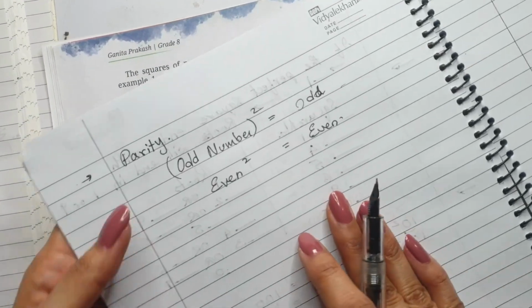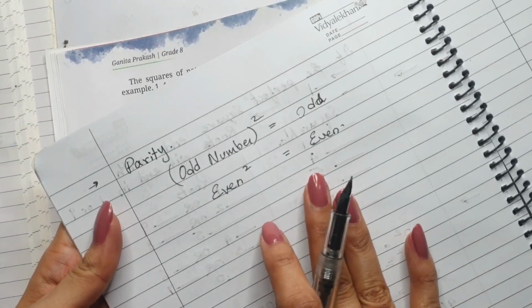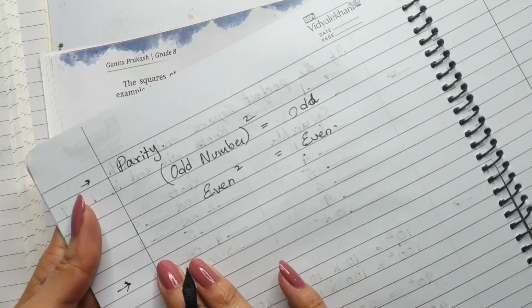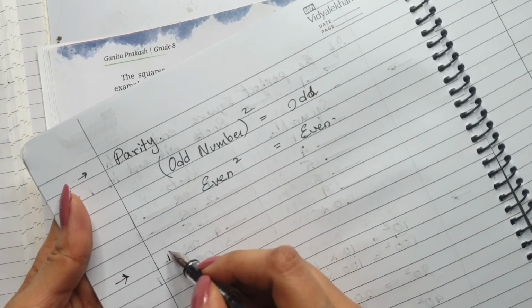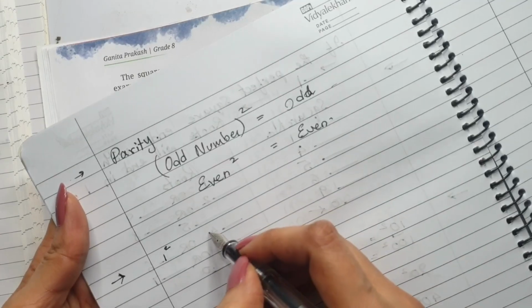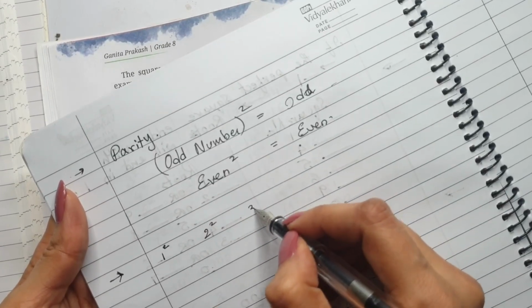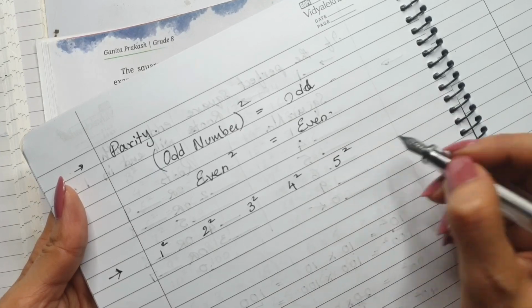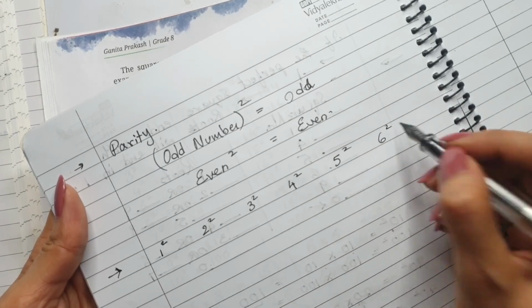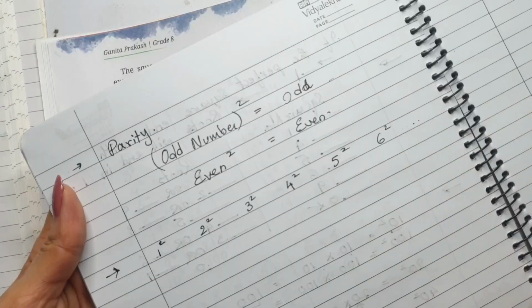Now let's look at a few patterns. I will write the square numbers in a line. Okay? So I have 1 square, 2 square, 3 square, 4 square, 5 square. Let's write one more, 6 square, and so on.